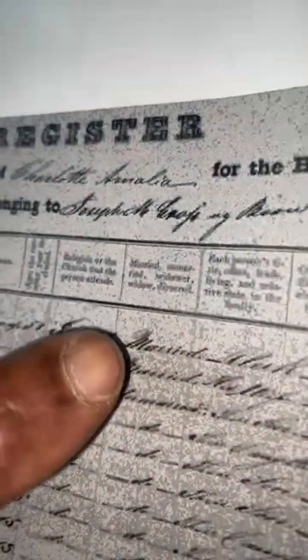Wow. There you go, y'all. This is my family right here. This is all big facts, all big truth. My uncle just gave it up. Yeah, religion was Israelite, and if you can see clearly, their designation is different. Here you can see servant.